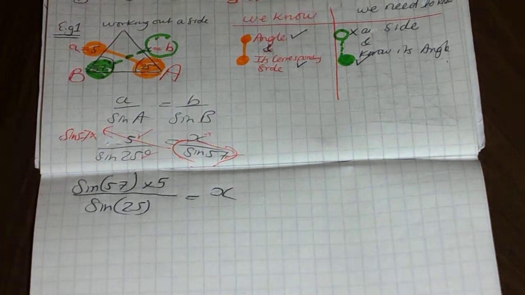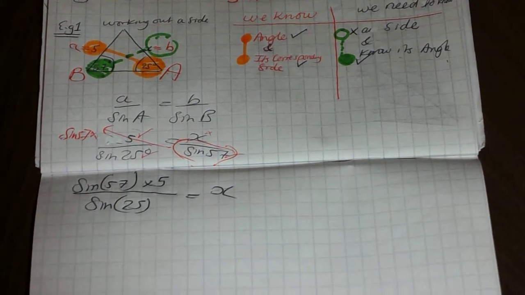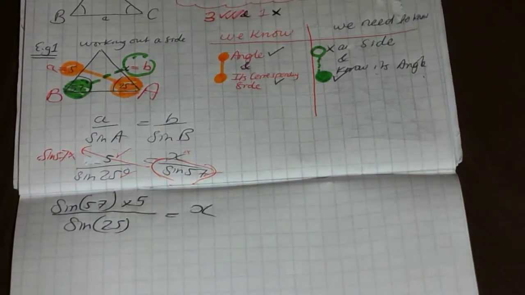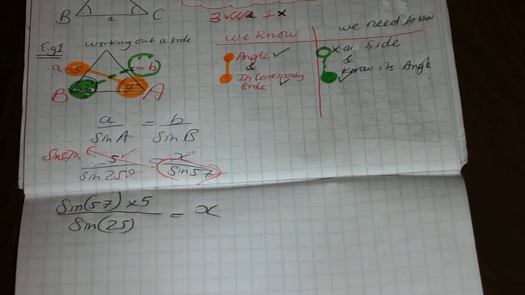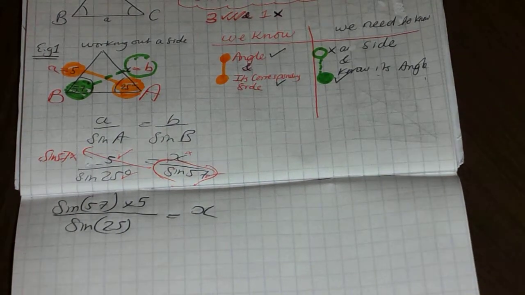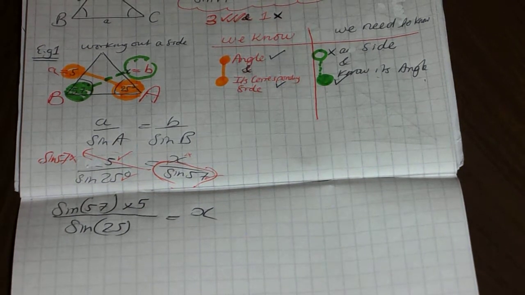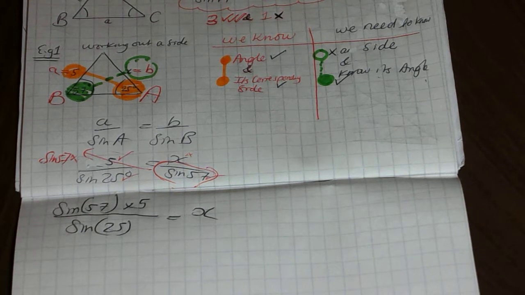Okay, so now we need to grab our scientific calculators. Right, here comes the calculator.